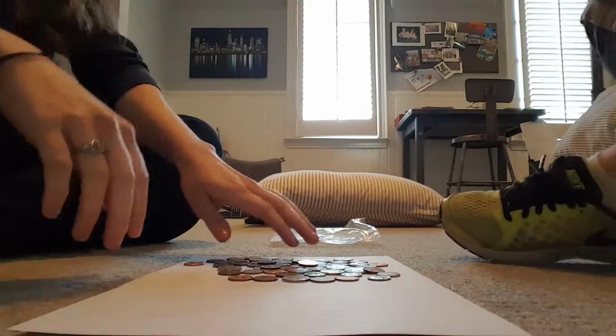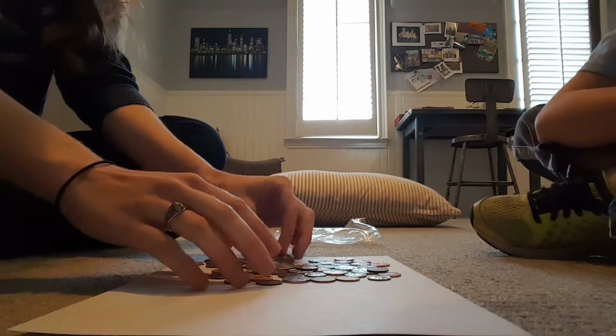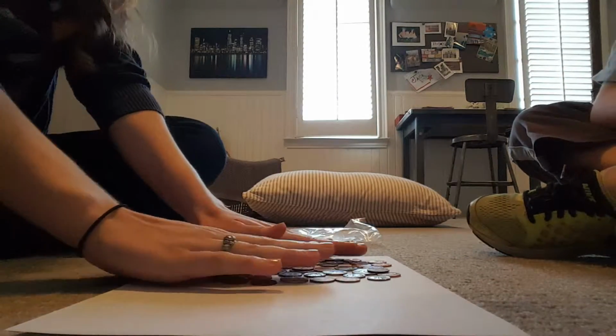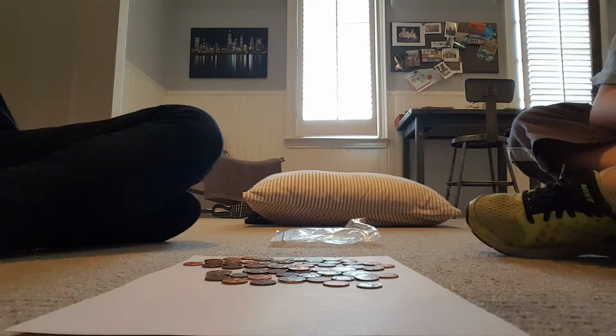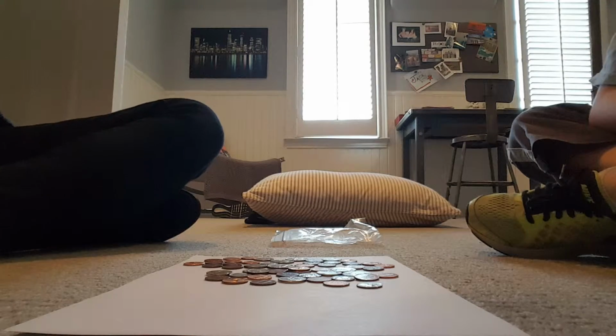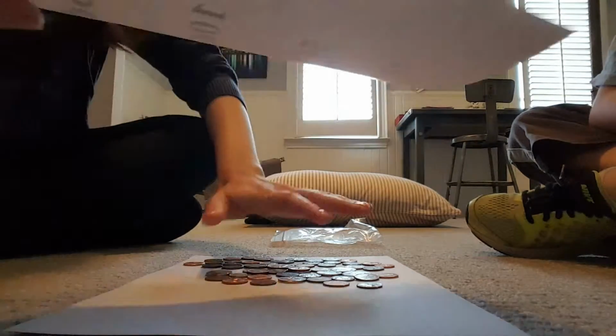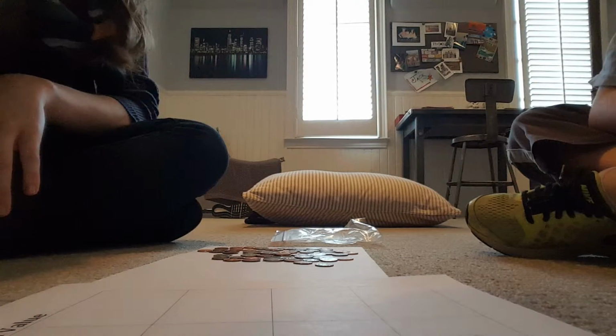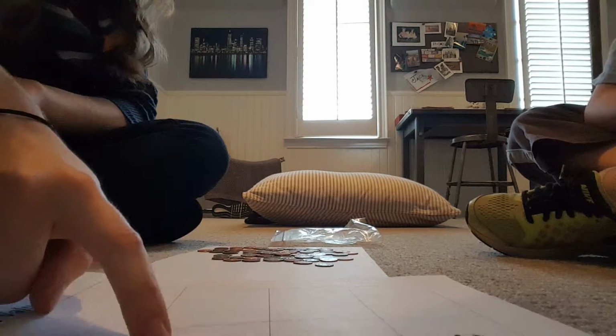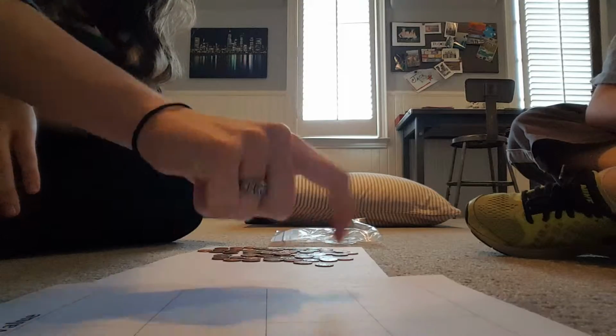Very good. Okay, so now that we've learned some different things about the coins, I'm going to give you an activity sheet that you are going to do, or we'll do it together. So lay that here. You see it has the different values. So 25 cents, 10 cents, 5 cents, and 1 cent.